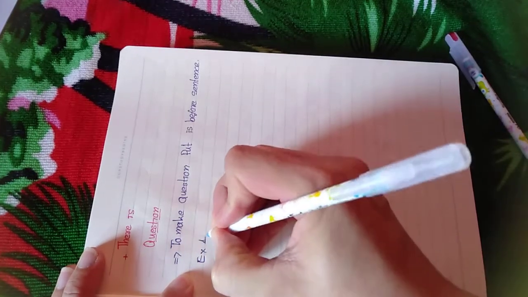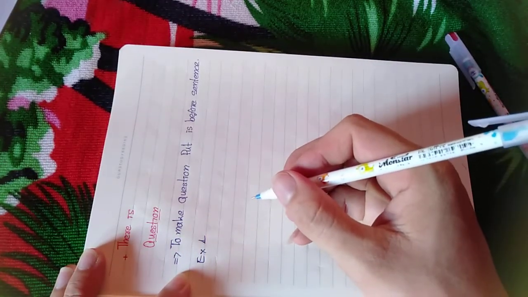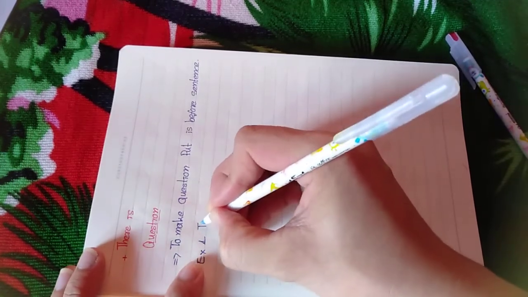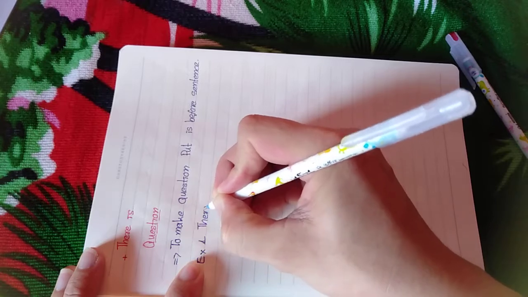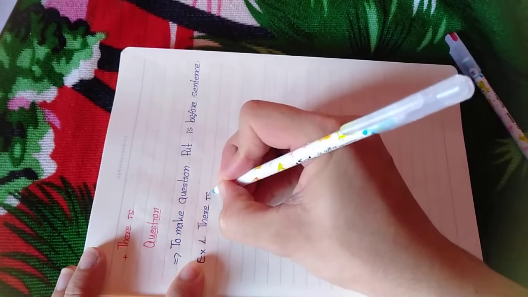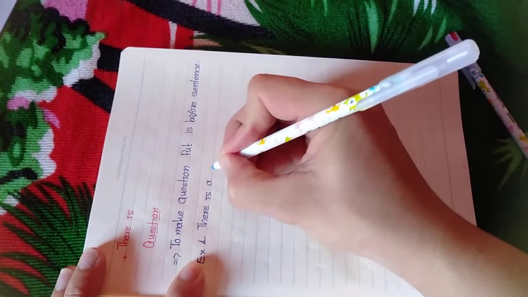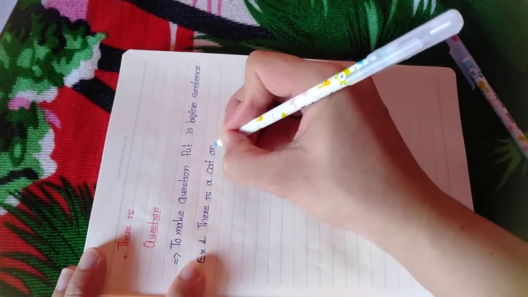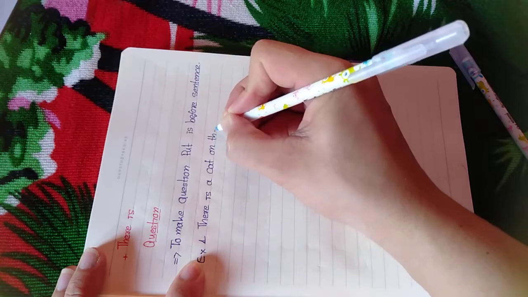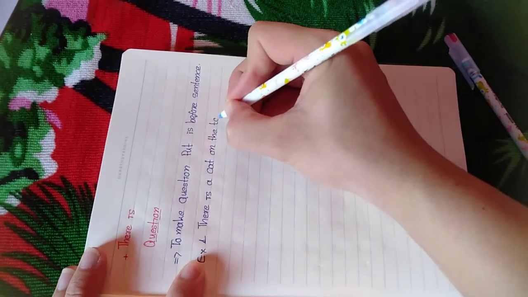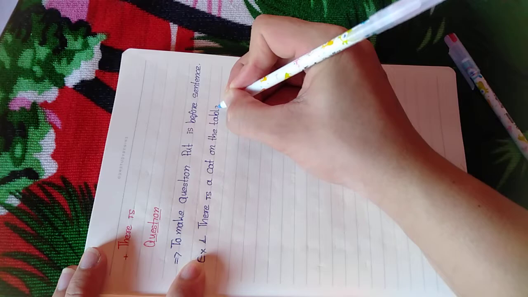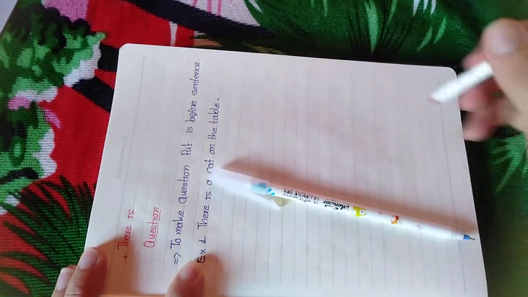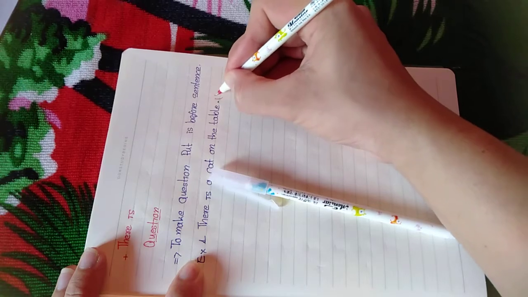Example 1. So if I have a positive, there is a cat on the table. Okay, so everyone, this is positive sentence.